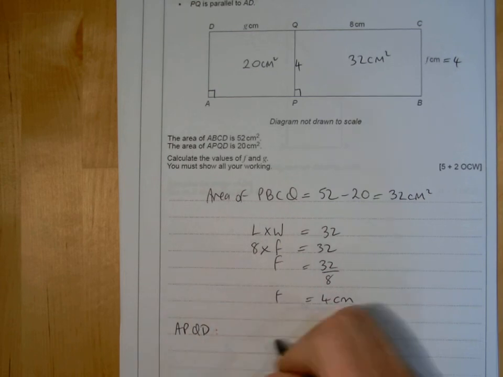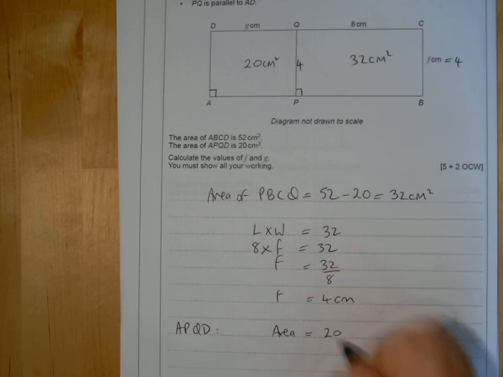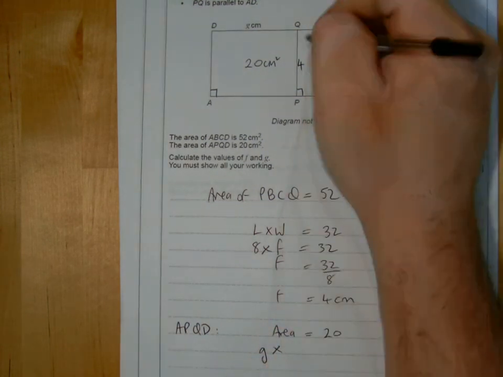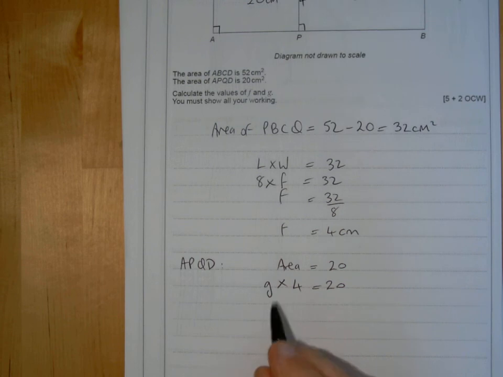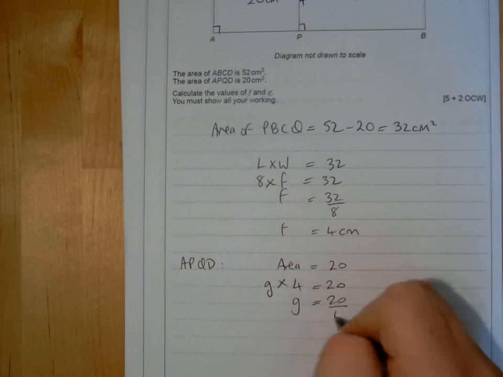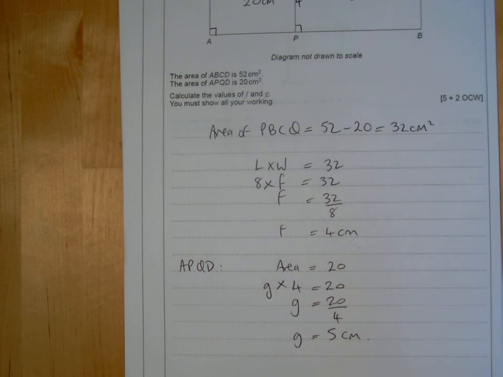APQD, the area is equal to 20. So again, length times width, yeah? Now the length here is G. The width is 4. That will equal 20. So we've just got to think, what am I times by 4 to get 20? Well, take it over to the side, divide, and you get it out to be 5. So G is 5 centimeters. And there we are. We've got F and G.